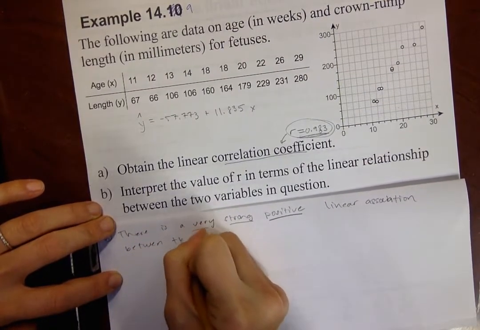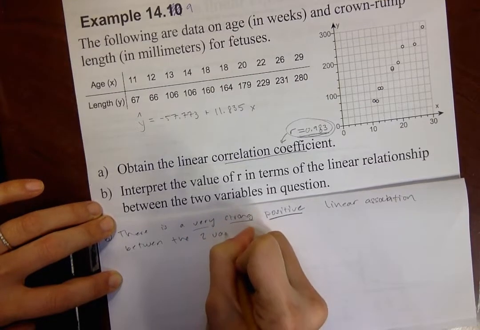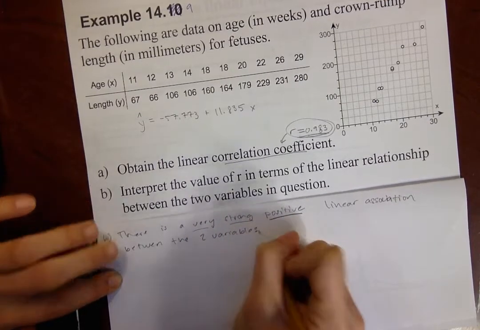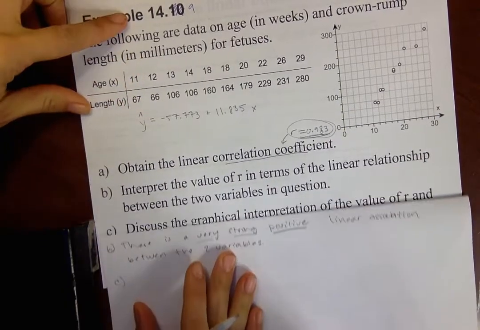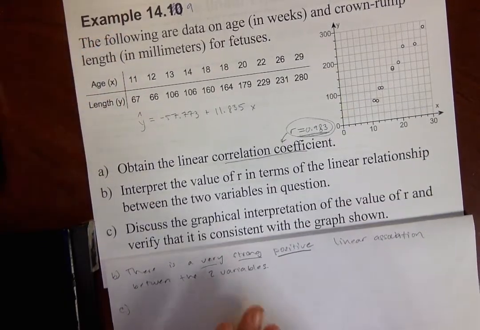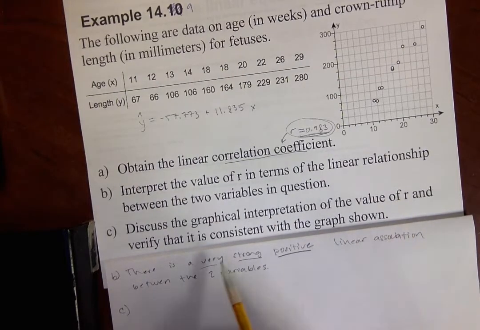Between the two variables. Okay, and then for C, part C says, let's discuss the graphical interpretation of the value of r and verify that it's consistent with the graph that's shown.